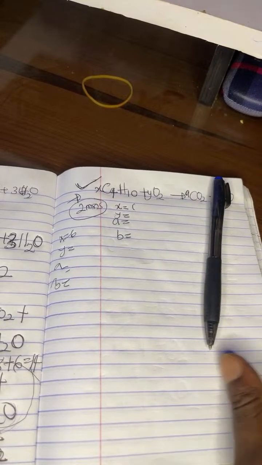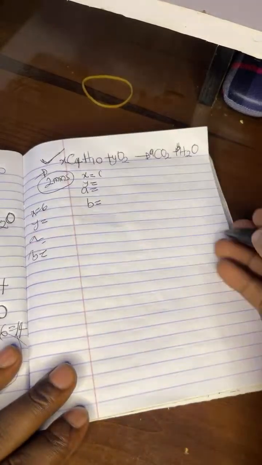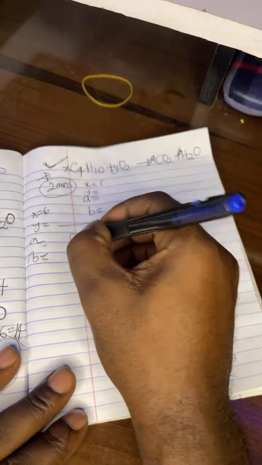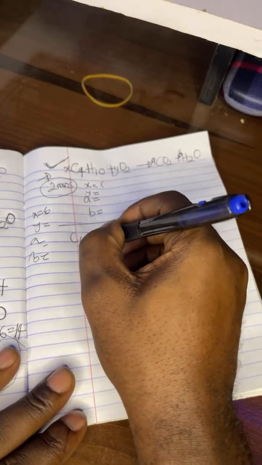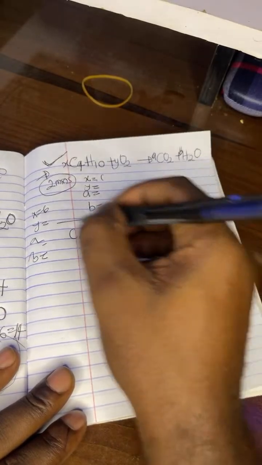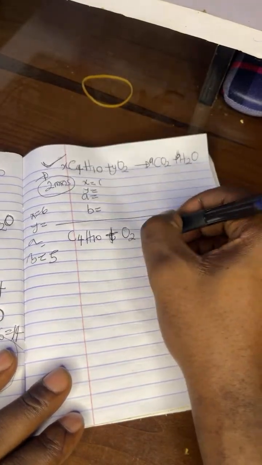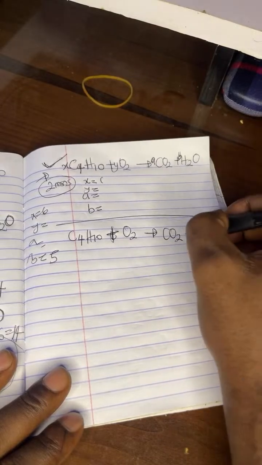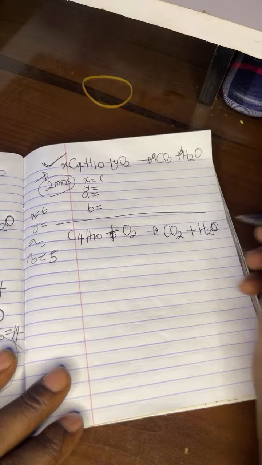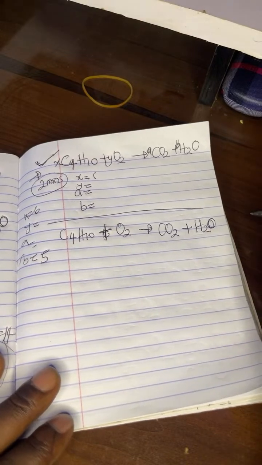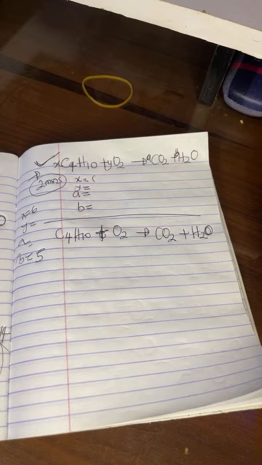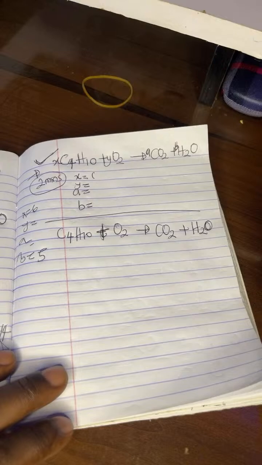Okay, there's no time. Let's just solve it. Now C4H10, B is 5, plus O2 to give CO2 plus H2O. Leave whatever you are doing and pay attention. I'm giving you enough time, up to like 5 minutes. None of you got it. So leave whatever you are doing, pay attention.